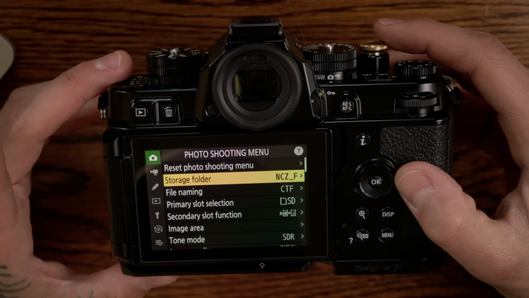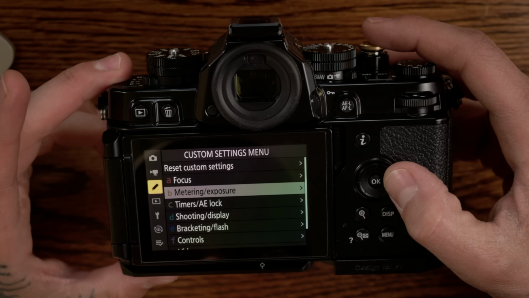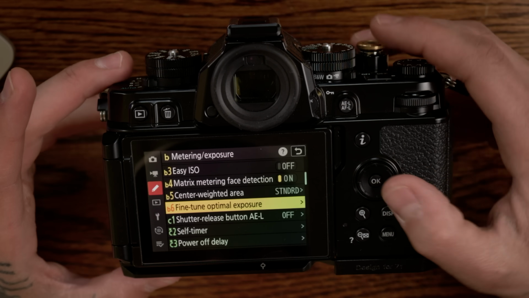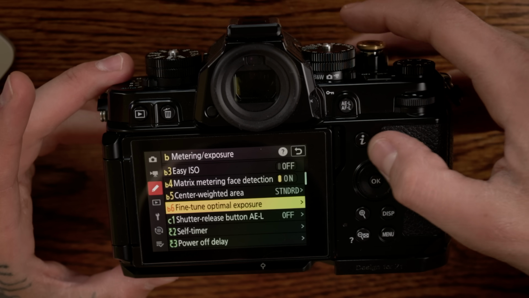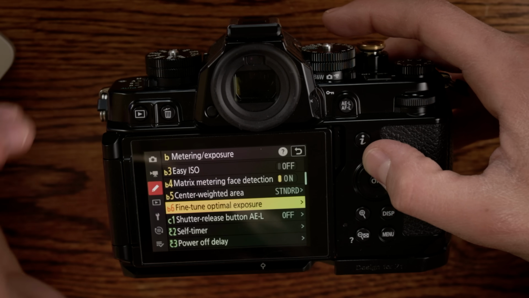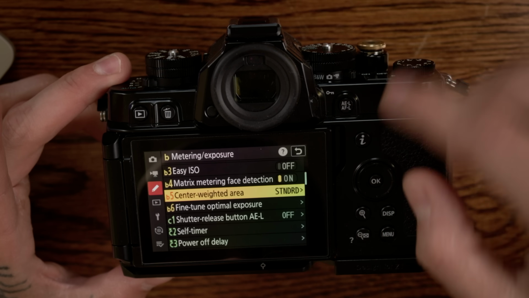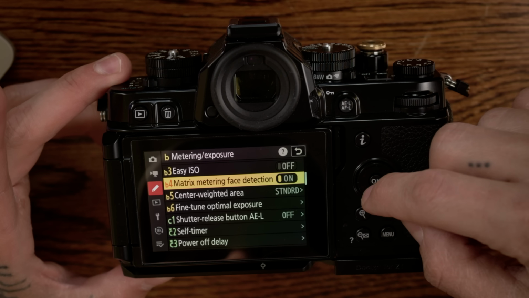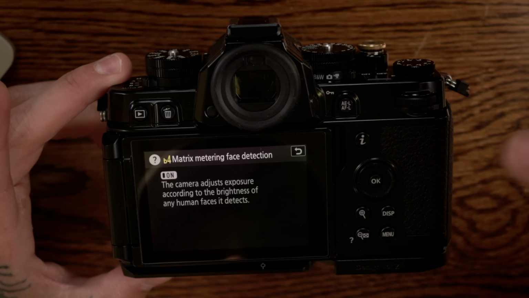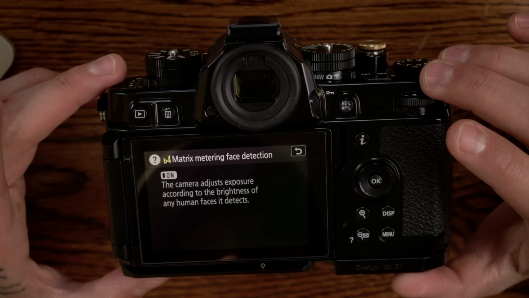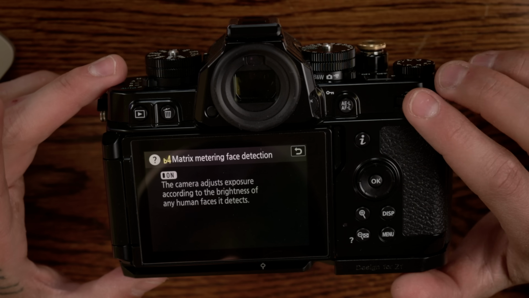But a couple other things that I like to change when it comes to exposure. If we go into our exposure here, there's a whole bunch of different options. The biggest one that I think is important to keep in mind is this guy here, matrix metering face detection. What this will do is the camera adjusts exposure according to the brightness of any human face it detects.